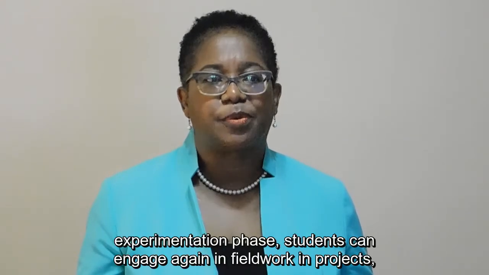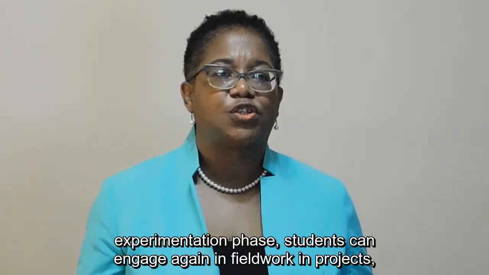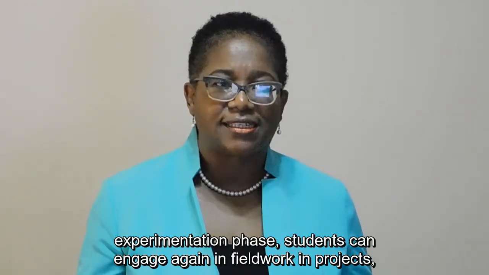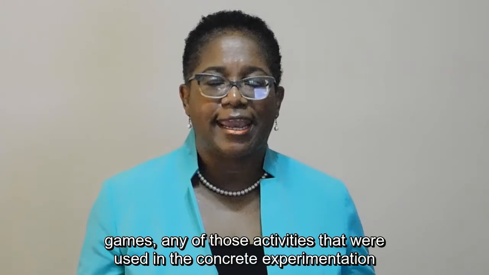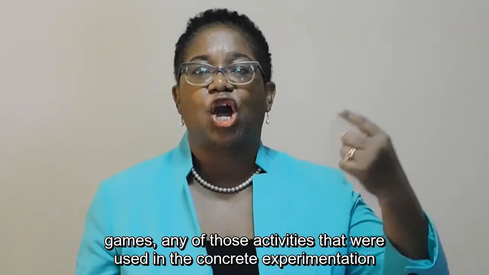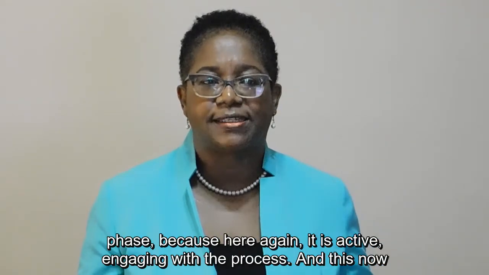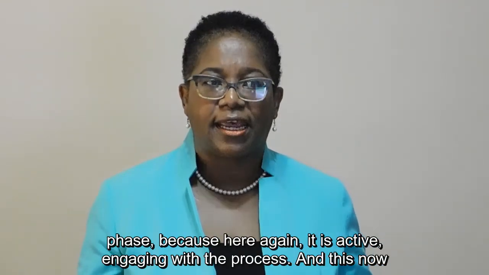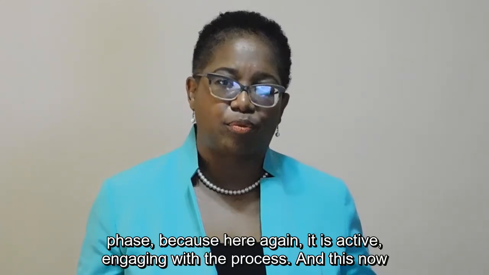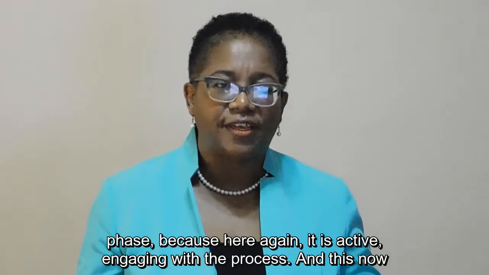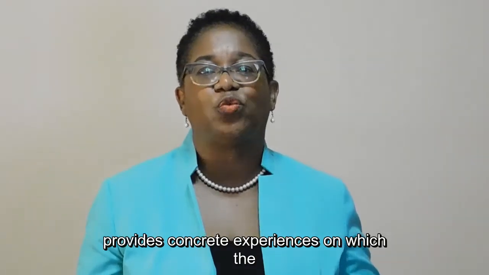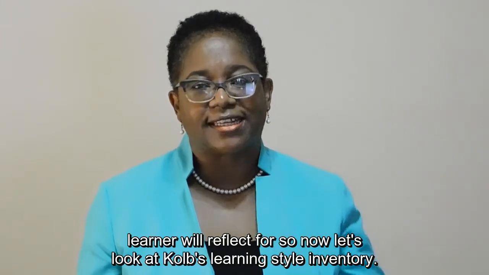In the active experimentation phase, students can engage again in fieldwork, in projects, lab work, games, any of those activities that were used in the concrete experience phase, because here again it is actively engaging with the process. And this now provides concrete experiences on which the learner will reflect further.